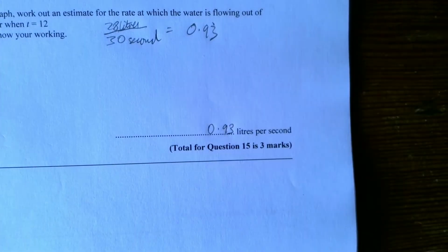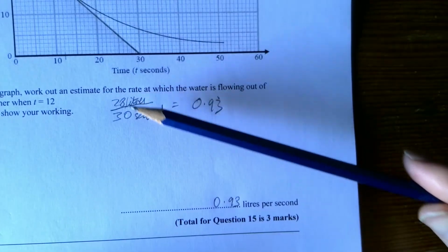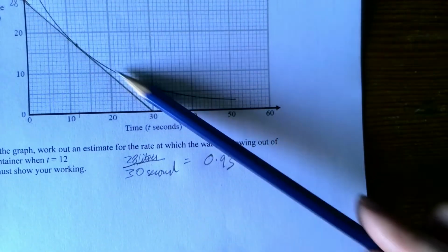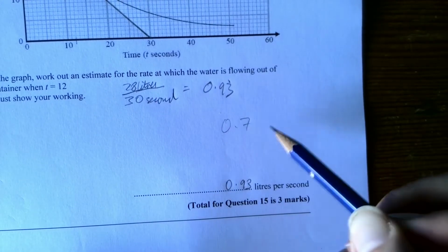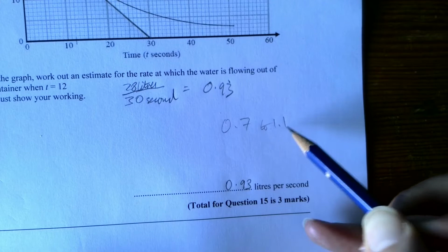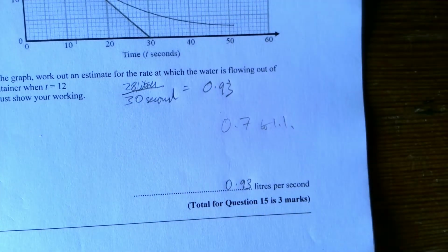0.93 litres per second. And as long as you have shown your numbers and you've got a straight line, they'll accept anything between 0.7 to 1.1. So I've done quite well because I'm pretty much halfway in between there.